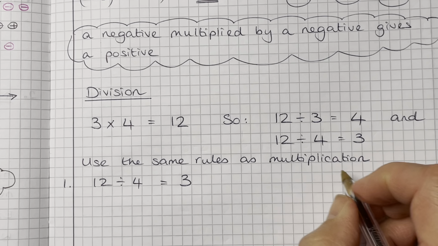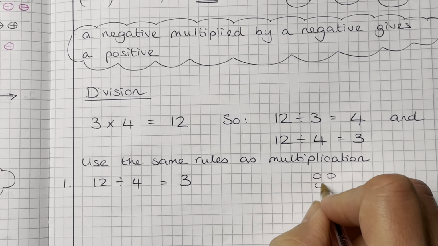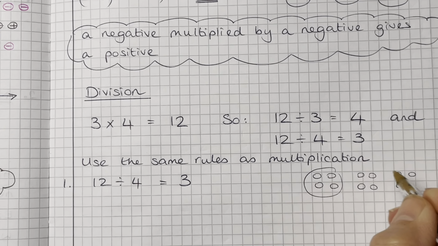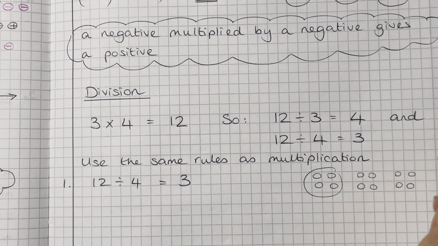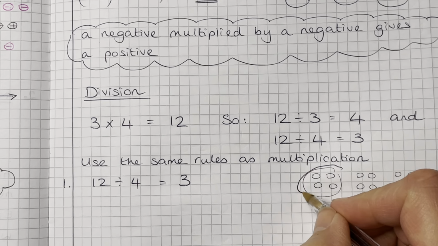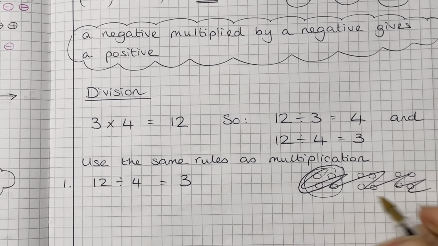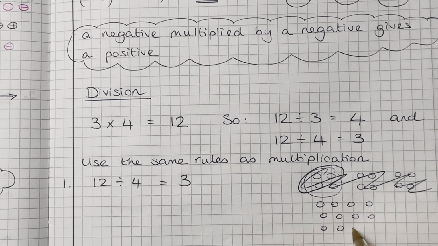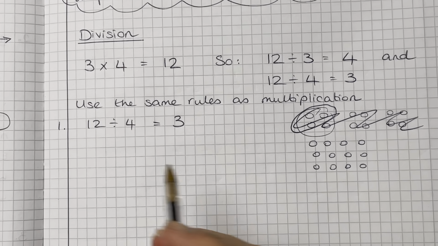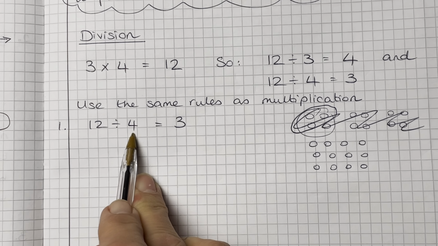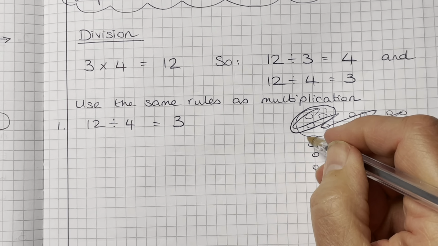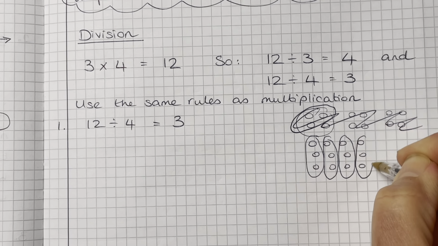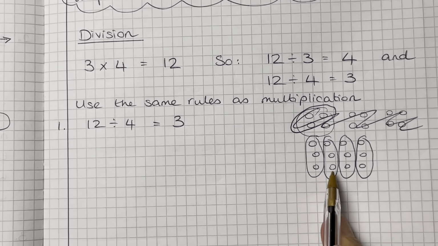Okay, imagine I had 12 balls, 1, 2, 3, 4, 5, 6, 7, 8, 9, 10, 11, 12. Sorry, that didn't draw that very well. Let's start again. All right, 1, 2, 3, 4, 5, 6, 7, 8, 9, 10, 11, 12. Can you see that okay? All right, I've got 12 balls. I'm dividing them into 4 equal parts. So I'm going to have 3 balls in each of 4 piles.